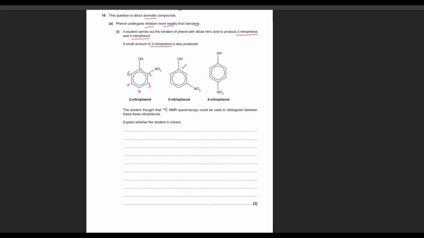So if we look at this first one, you can see there's 6 individual carbon environments. Look at this second one now. You might think that this is the same as this, but just look at the positions. They're all unique. So when we look here, we have 4 different positions. Now, you might think that 4 and 2 are the same. And then we've got a 5th position here that's unique. Look at 4 and 2.